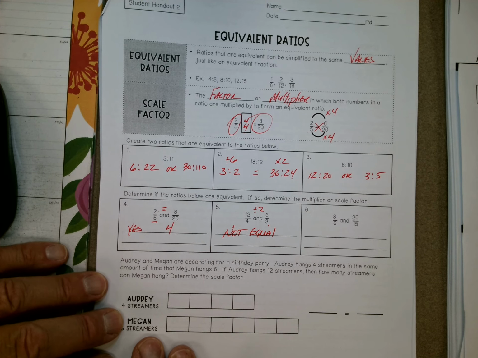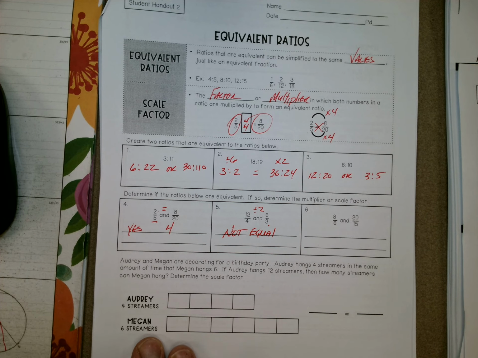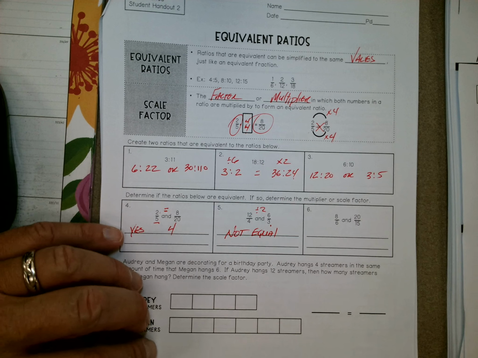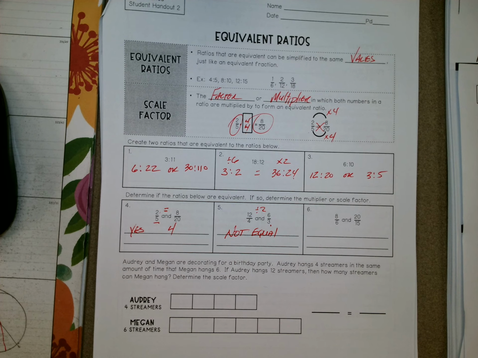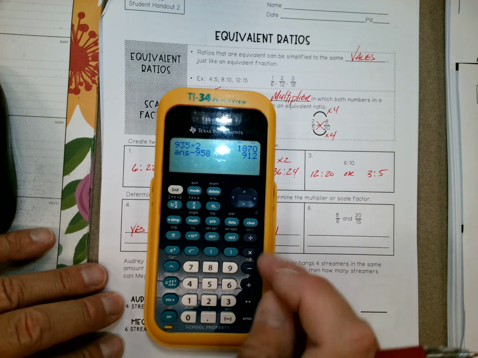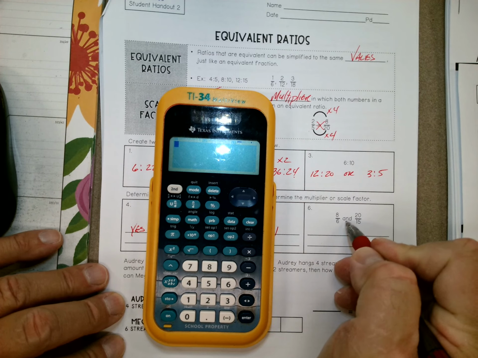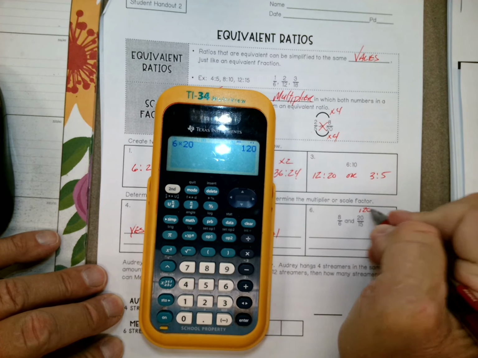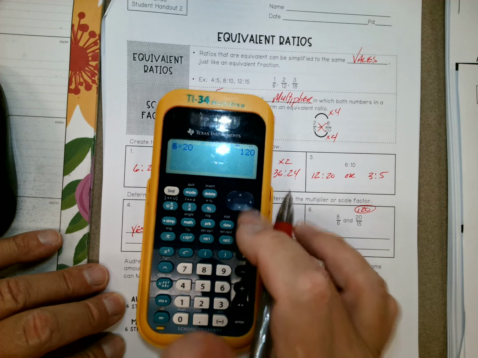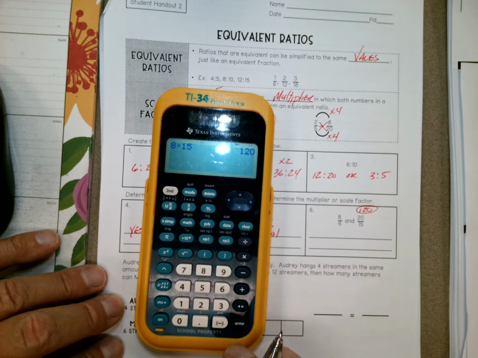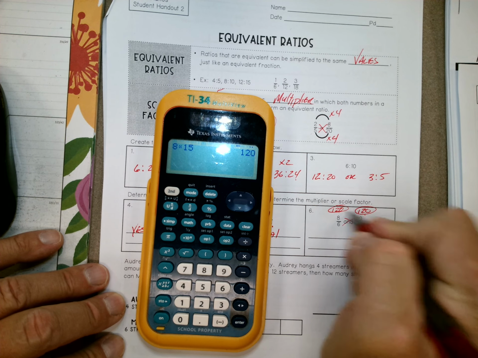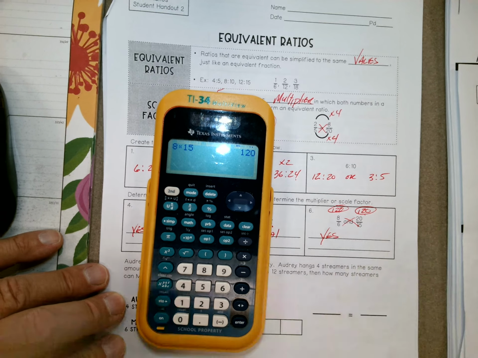Let's take a look at this one. This is interesting, is it not? I can't get from 8 to 20. So is there another way to do this to see if they're equal? Sure there is. We could grab our calculator. 6 times 20 is 120, and 8 times 15 is 120. So when we cross multiply these two and get the same product, yes, they are equal.